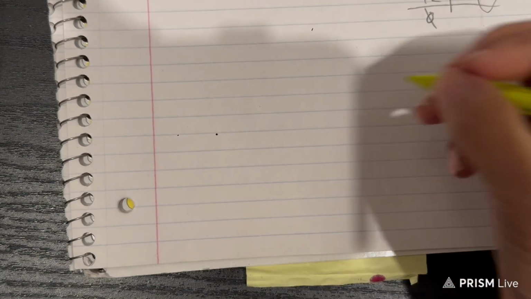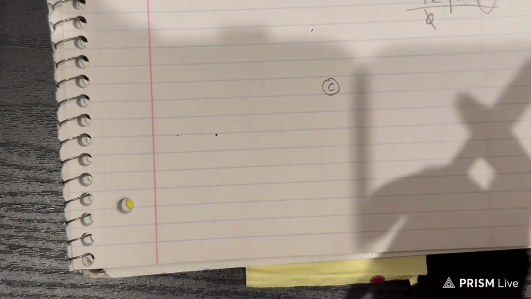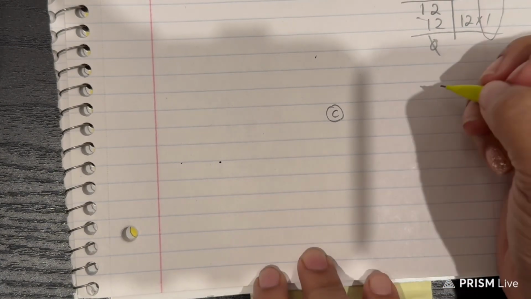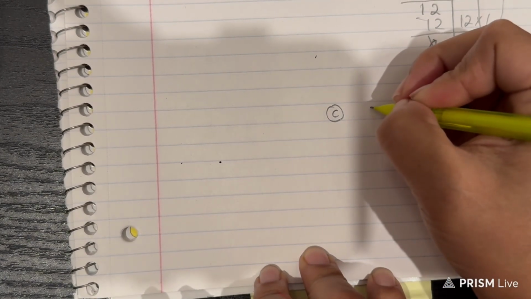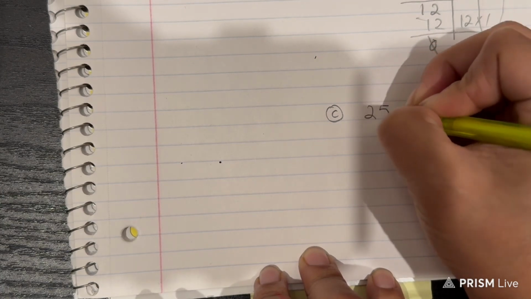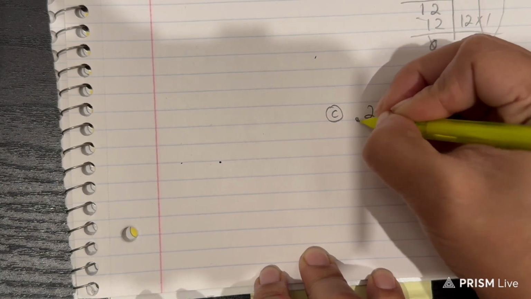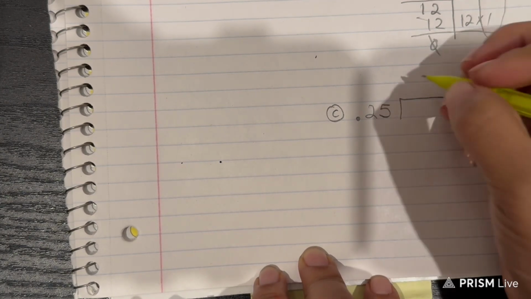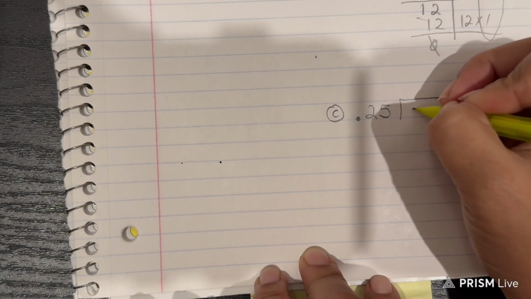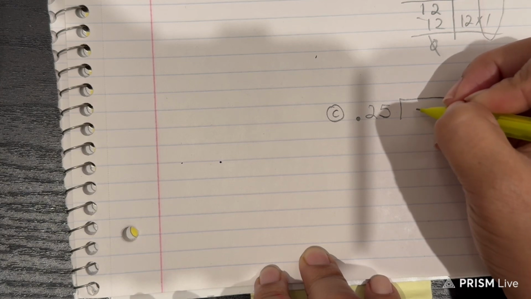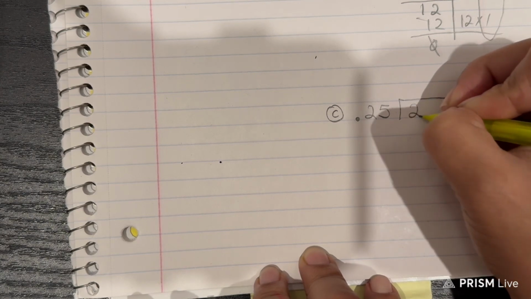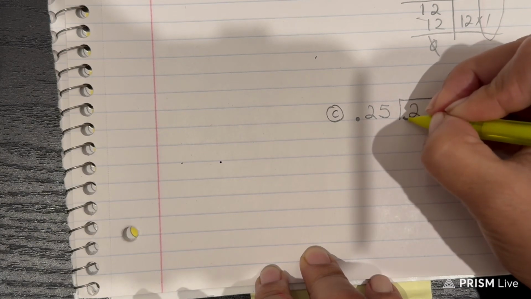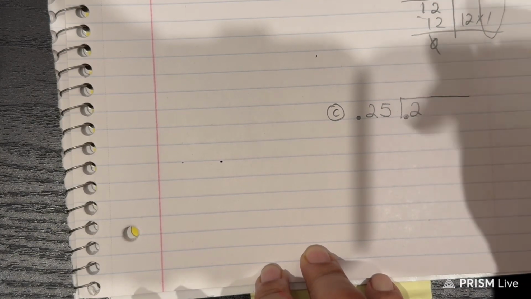Okay, let's do another. I would want you guys to try this one on your own, so pause it before I start working it out. But let's say we were to do 25, and I have a decimal over here, divided by... I'll have the decimal here, actually.